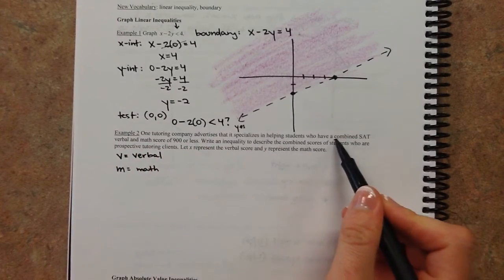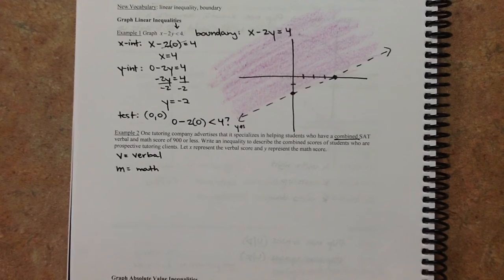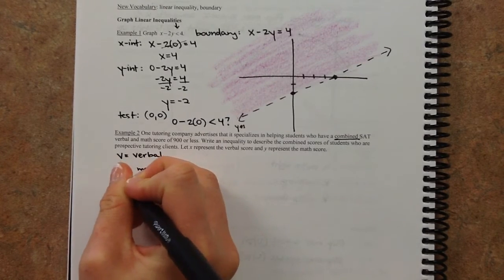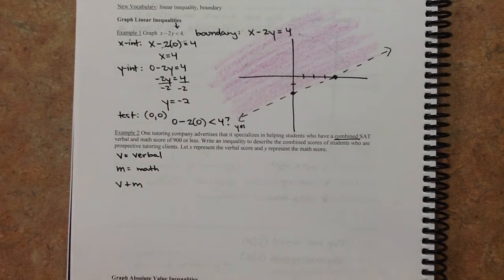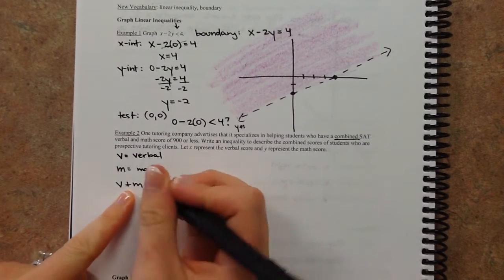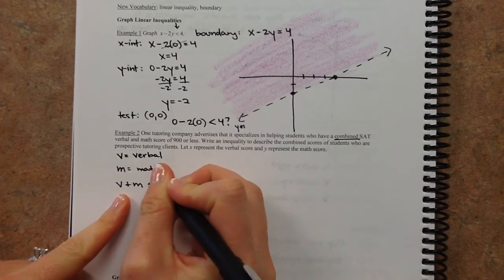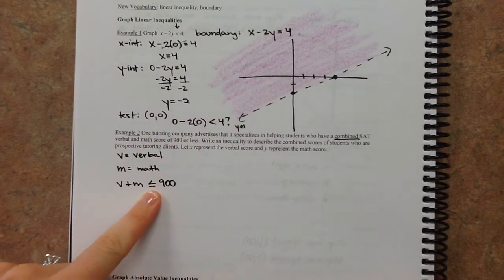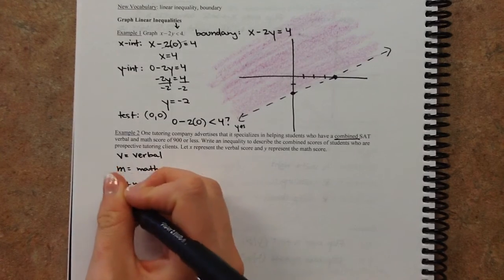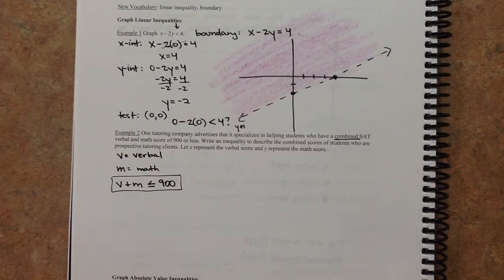So when it says combined ACT score, that's like a sum, like you're adding them together. So the verbal score plus the math score, 900 or less. So that sum is either less than 900 or equal to 900. The reason you know that you have the or equal to is because it says 900 or less. Not just less than 900, but it includes the 900 because it could be 900 or less. So this is part of what we're doing. That's part of our answer. They want the inequality.